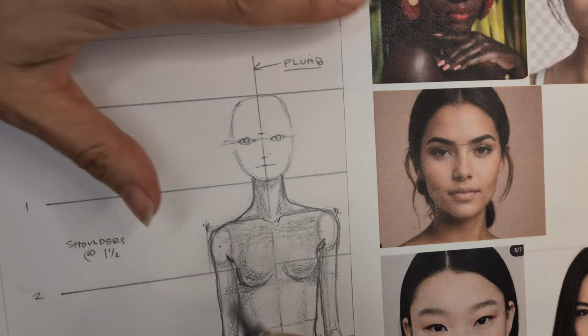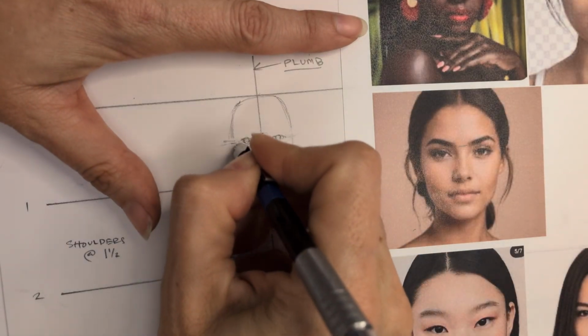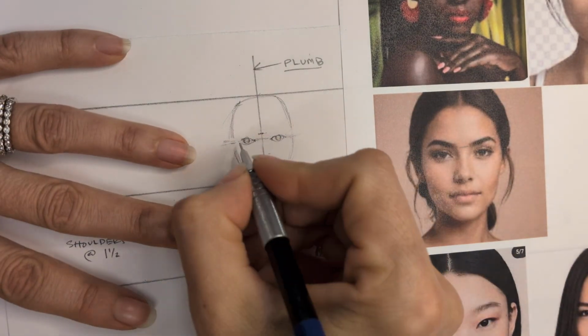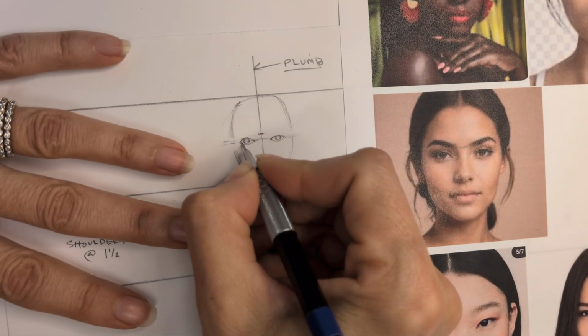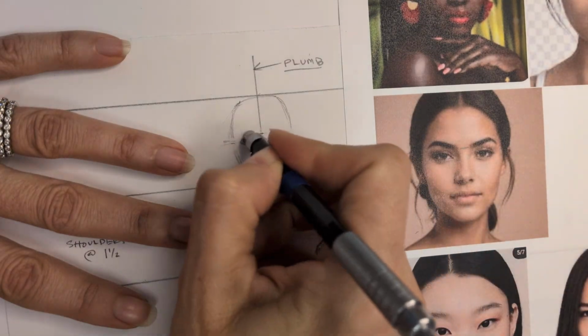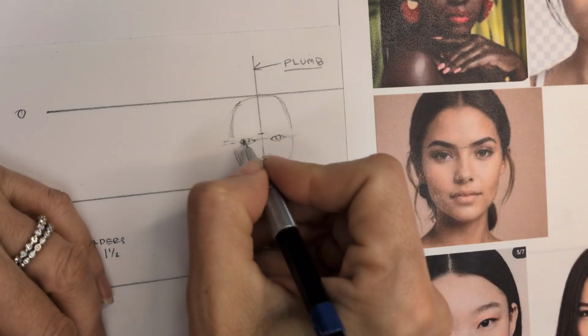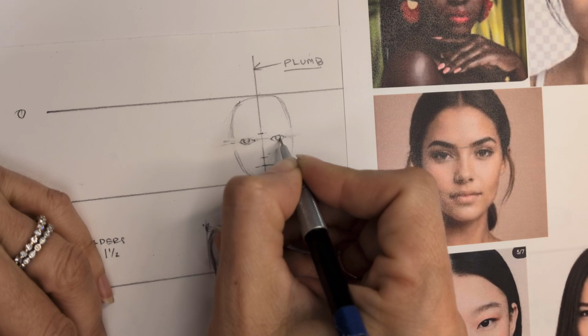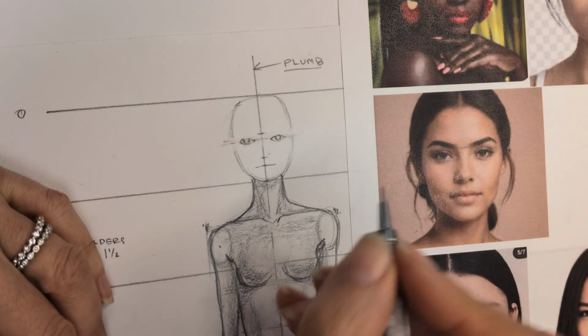Okay, well, I'm not loving it, but let's go with it for now. I think I made it a little too big. These are tiny faces, which on one hand is nice because it means that you don't have to do as much detail. But on the other hand, it's a little tricky because you're pressed for space.